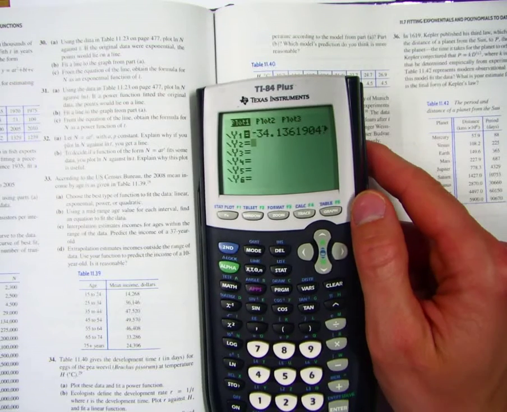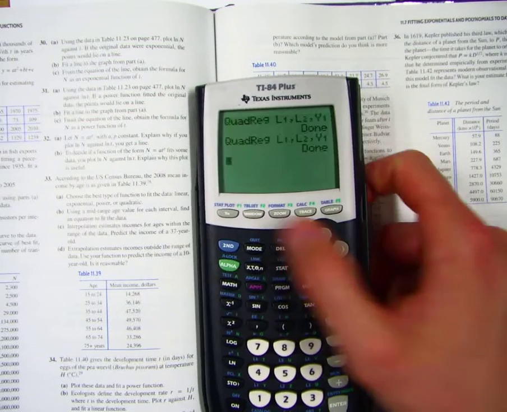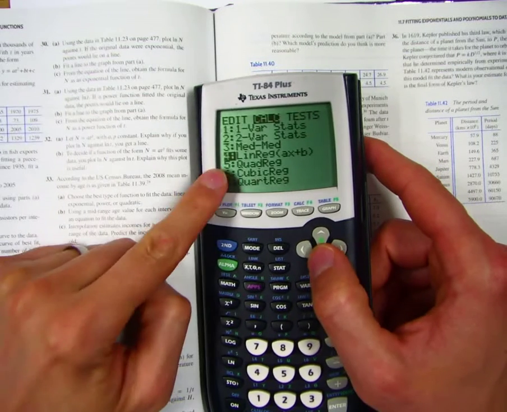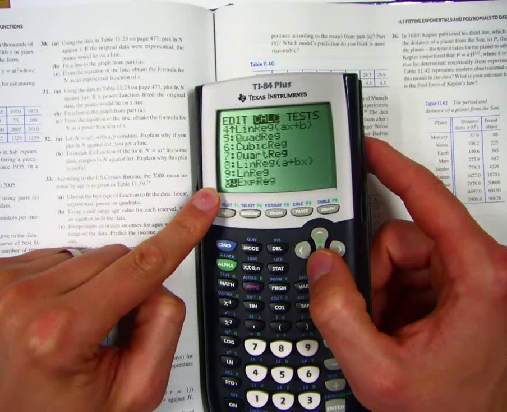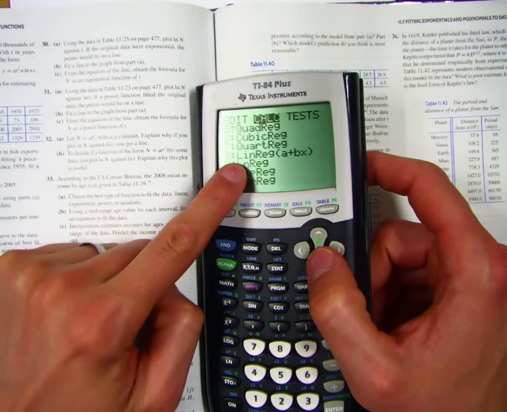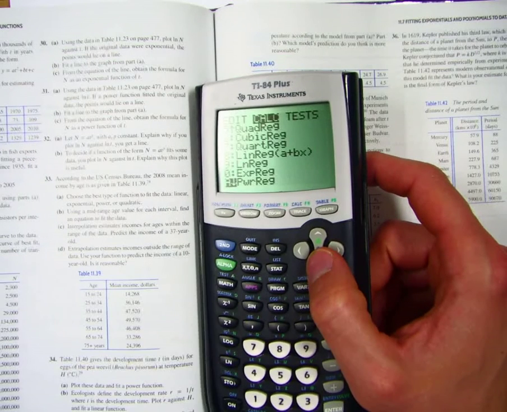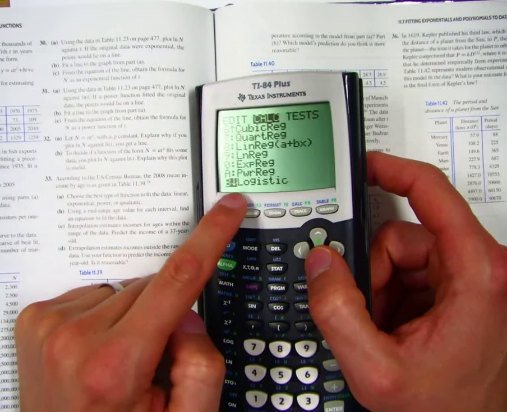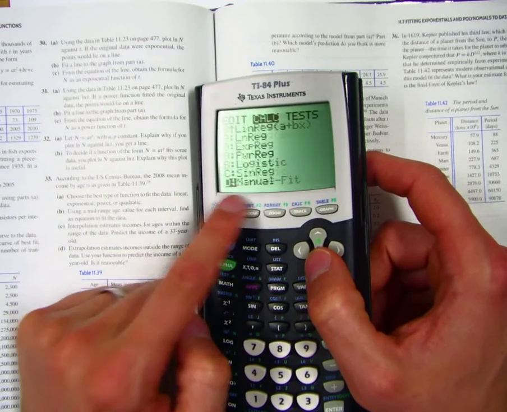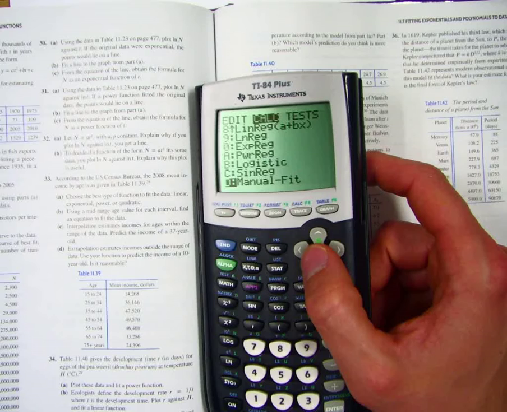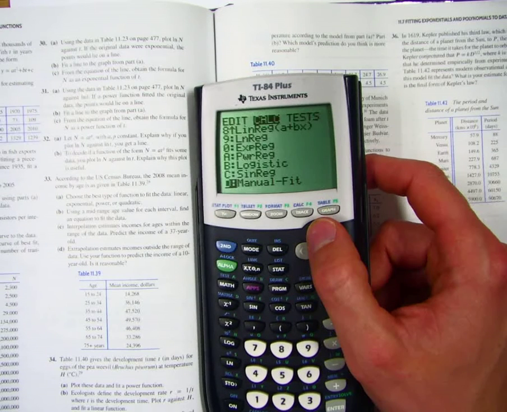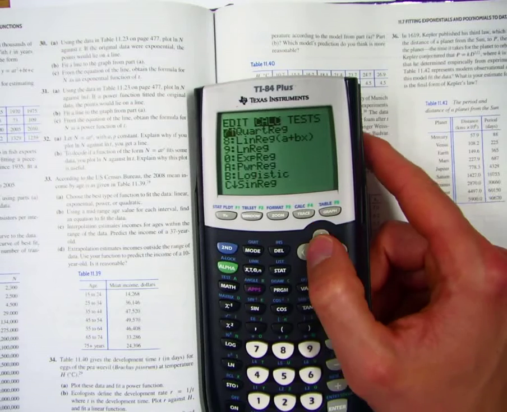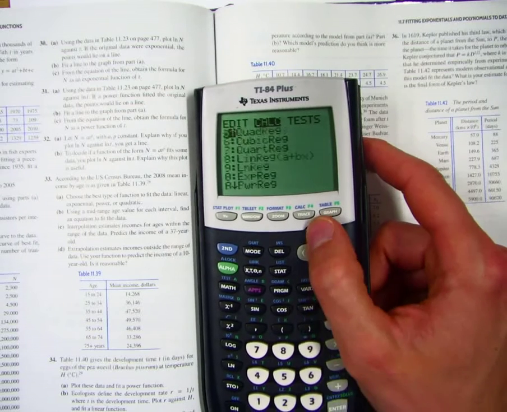All right, now I want to remind you that there are different types of regression. If I go to my stat button, I go over to calc, there are all these choices: linear, quadratic, cubic, quartic, a different type of linear. This LN is natural log regression or logarithmic regression, exponential regression, power regression, there's another logistic one, sine regression, so it's a periodic function like a sine function. And then manual fit we probably won't do, but it is an option.